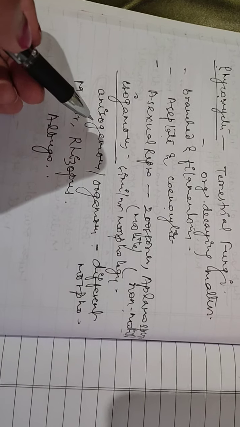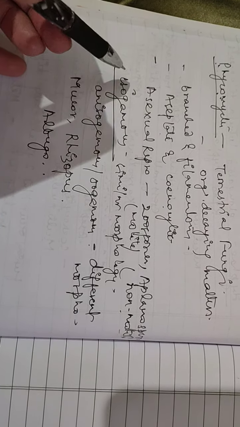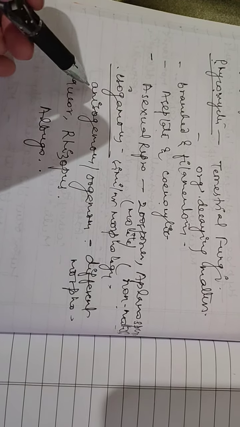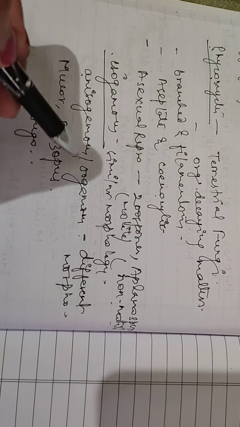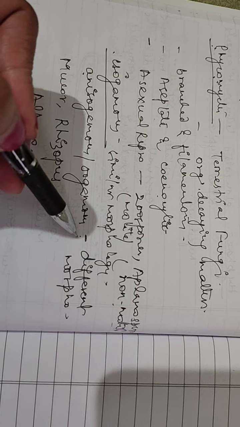And in sexual reproduction it is isogamous or anisogamous type. Isogamous means the gametangia have similar morphology, and in anisogamous they have different morphology.